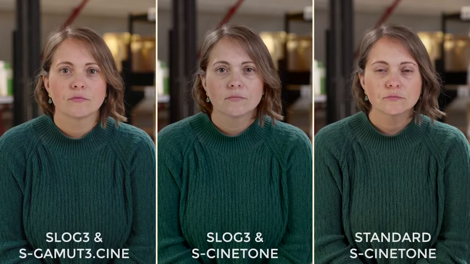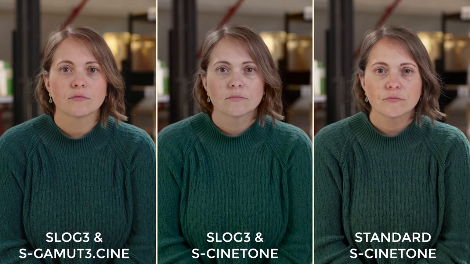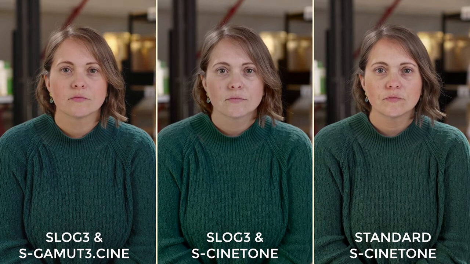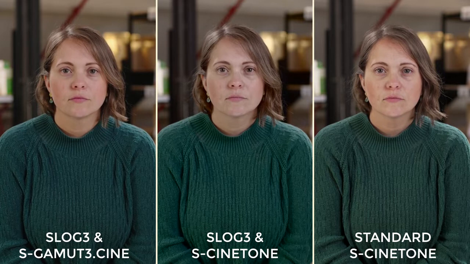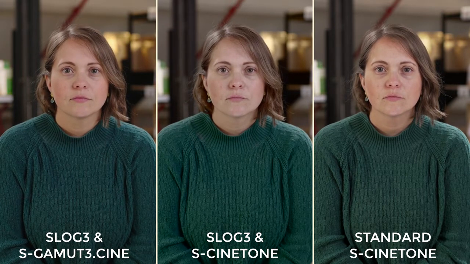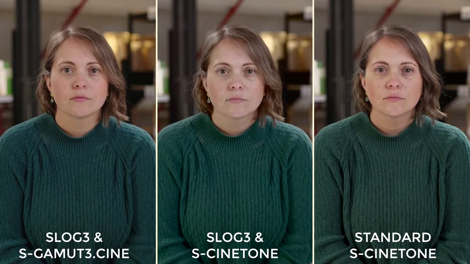And this got me wondering what this would look like compared to normal S-Cinetone mode. And then here you can see them all side by side, and there's some really obvious colour differences happening, but you know, I like them all. Of course, this is all subjective. Personally, I prefer the skin tones on both of the S-Log3 clips. The regular S-Cinetone I find just a touch more sort of yellowy, pinky on the skin tones, whereas the other two I find just more flattering in general.